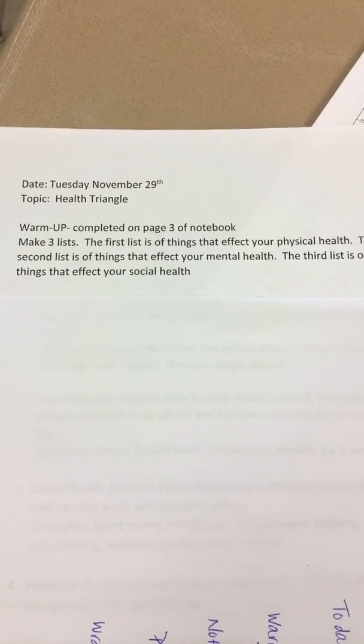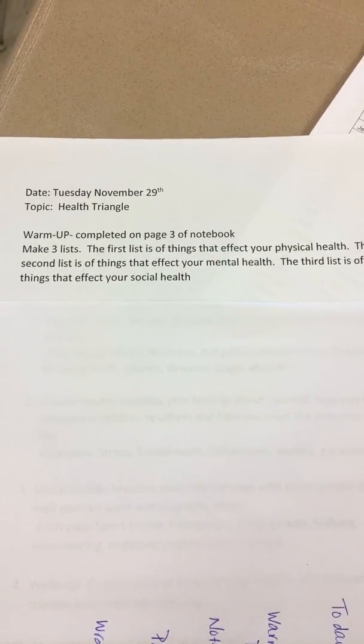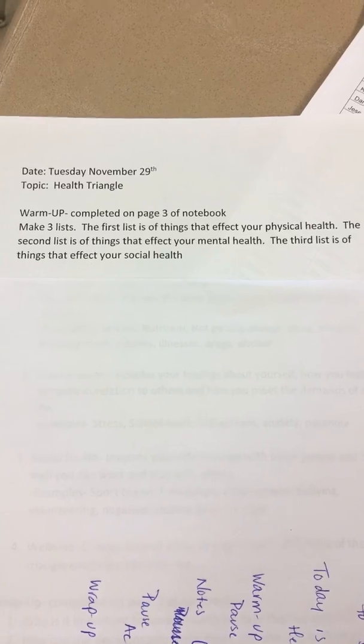All right, our warm-up for today. You are going to be completing this on the 3rd page. So pages 1 and 2 were yesterday's page. So this is the front of the next page. You're going to make 3 lists. The first list is of things that affect your physical health. The second list is of things that affect your mental health. The third list is of things that affect your social health.